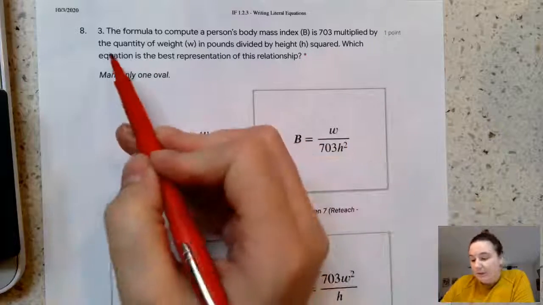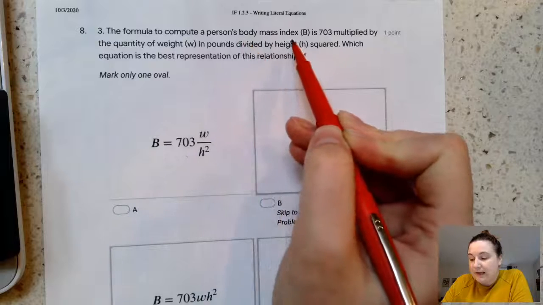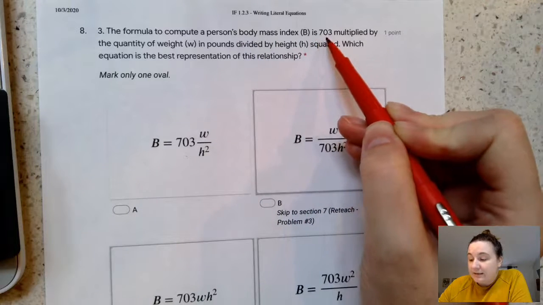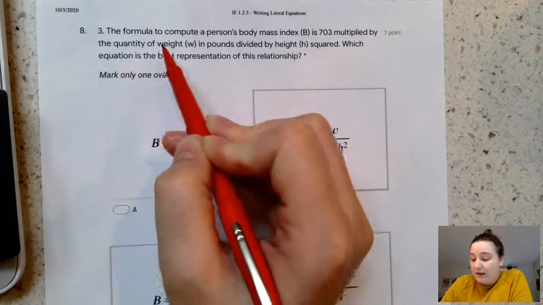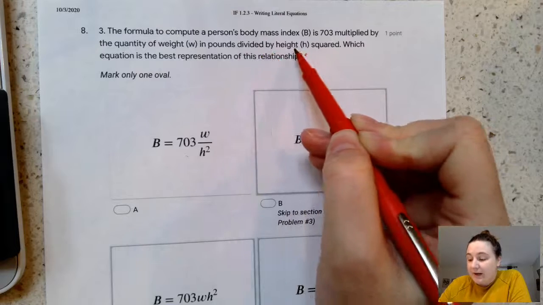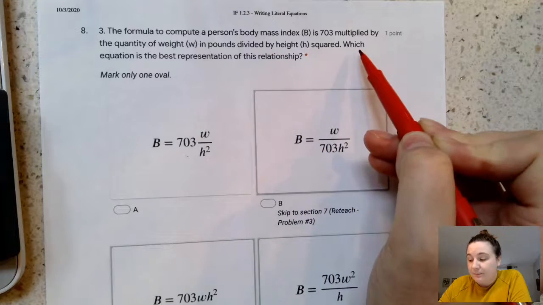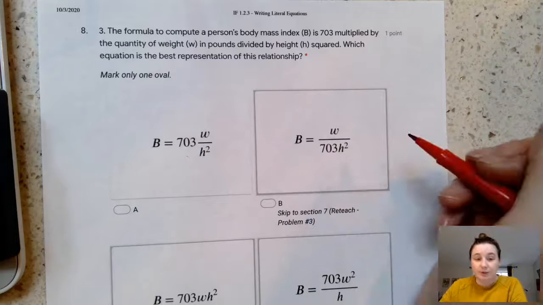For this problem, we have the formula to compute a person's body mass index, B, is 703 multiplied by the quantity of weight, W, in pounds, divided by height, H, squared. Which equation is the best representation of this relationship?